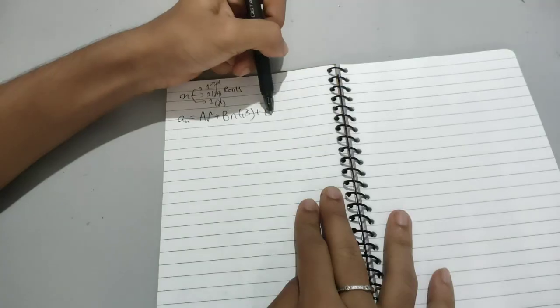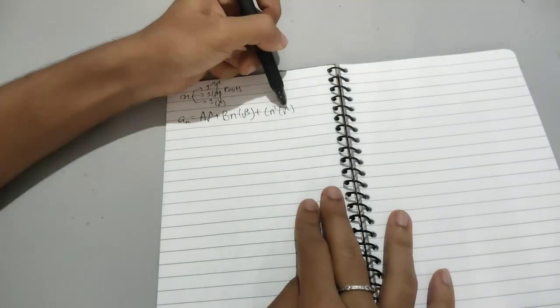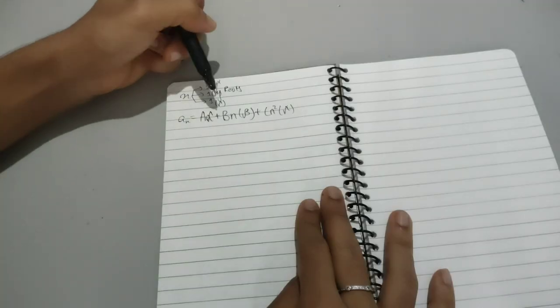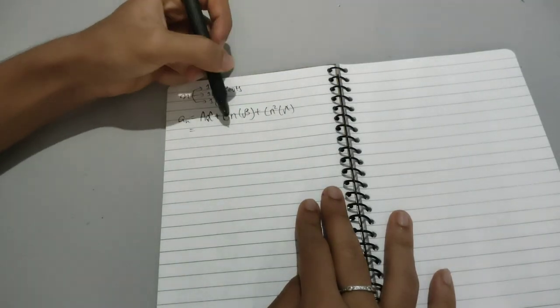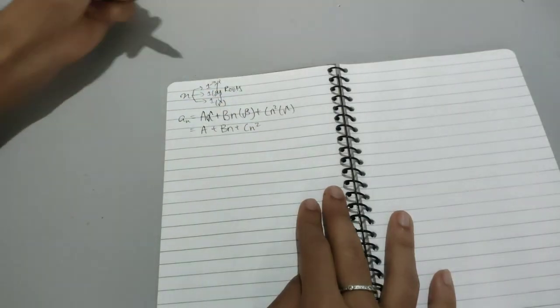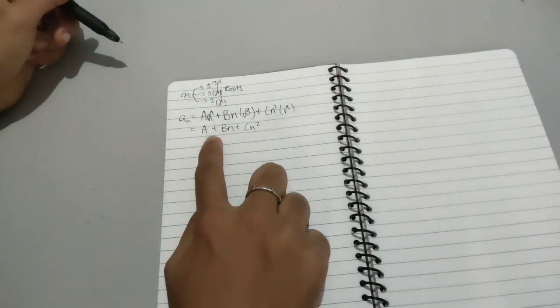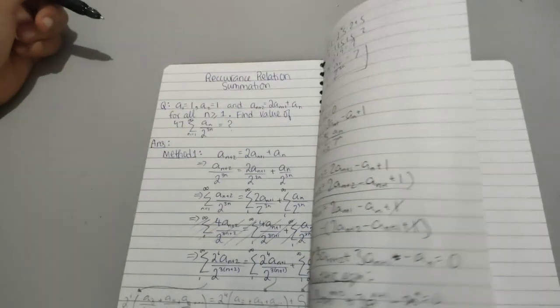Plus c times n squared times gamma to the n. I meant to write alpha over here, and that's gamma. And since alpha, beta and gamma are the same, this is just a plus bn plus cn squared. And how we get the values of a, b and c is by our initial conditions.